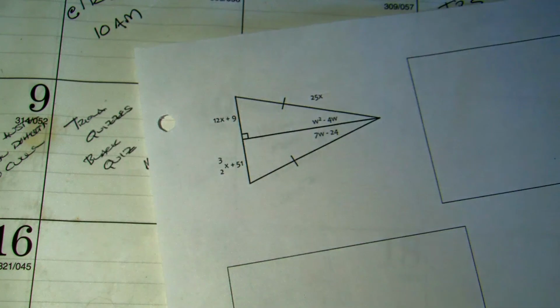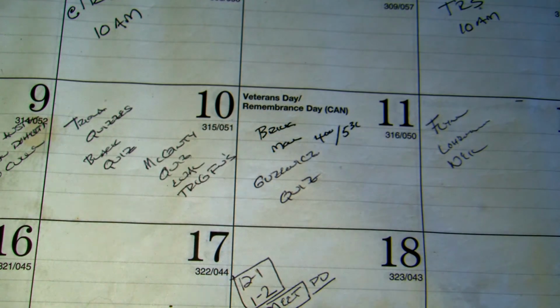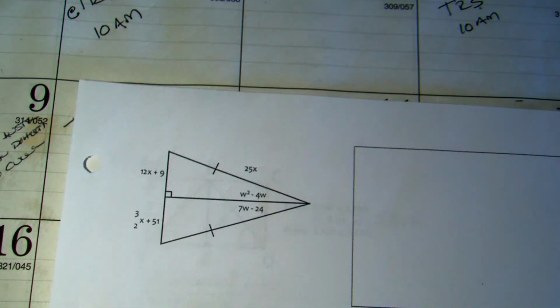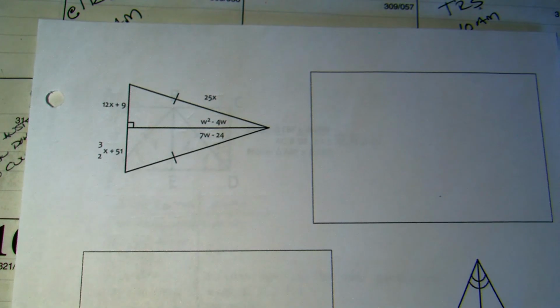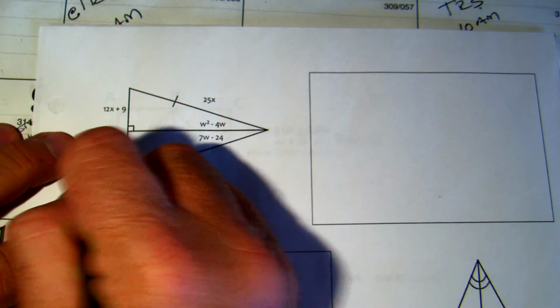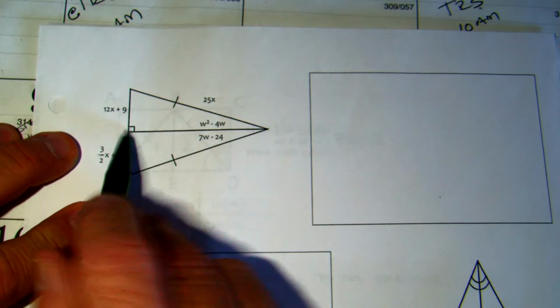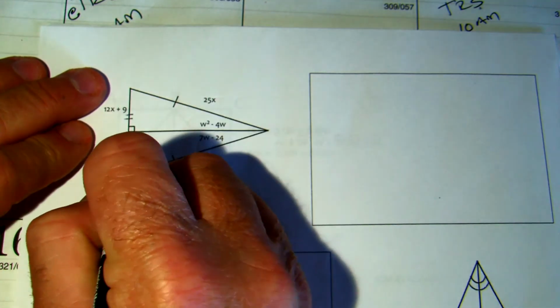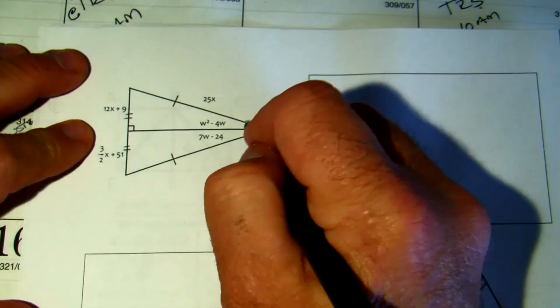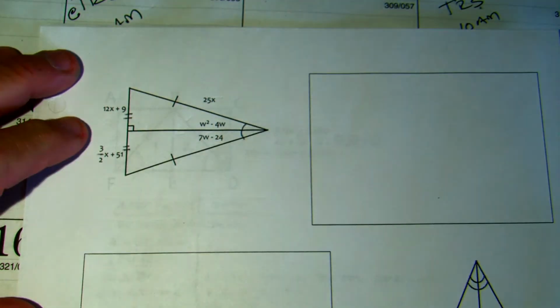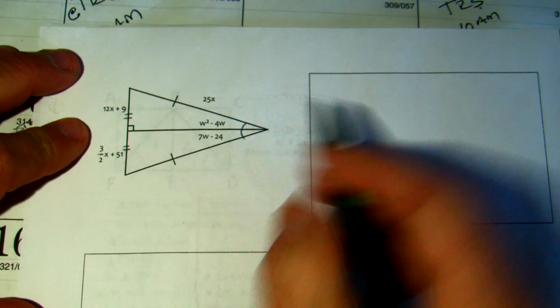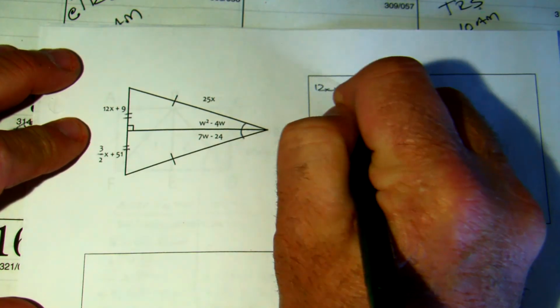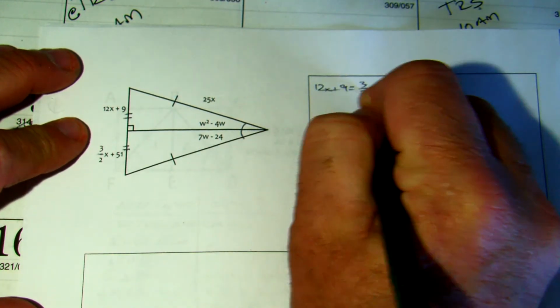Now, the second part of this week's stuff that's been under the radar is isosceles triangles, and this is what's due on Friday. So this triangle is isosceles, and that's perpendicular. Isosceles triangle properties then tell us that's the midpoint, and that this angle is bisected. So we've got two parts. The midpoint part is a linear equation, 12x plus 9 equals 3/2x plus 51.